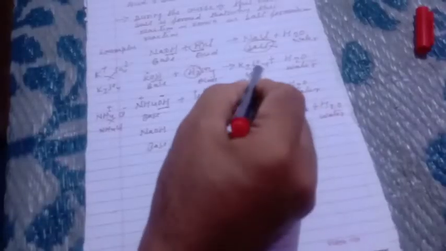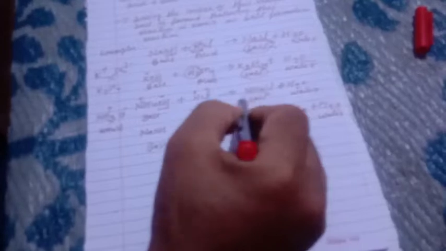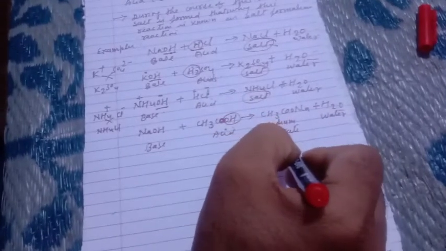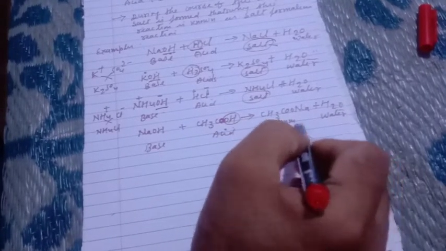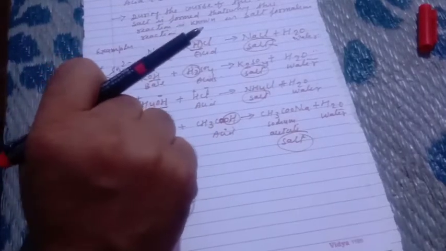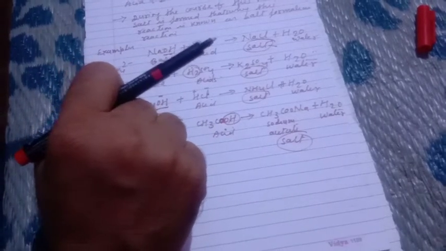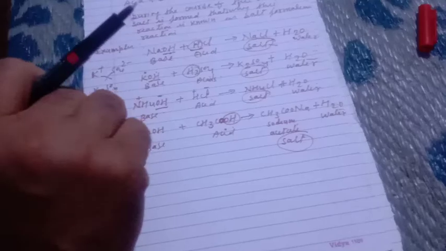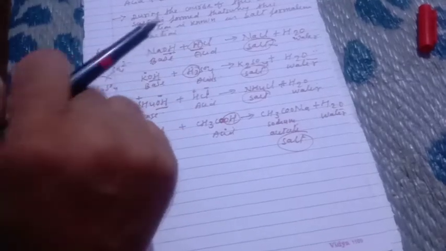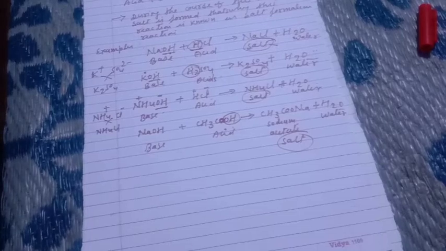Okay. So just see, here also salt is formed, here also salt is formed, and this is also salt only. So why is this reaction called neutralization reaction? Because during the course of these reactions salt is formed, and salt is neither acid nor bases. That is why they are called neutralization reaction. In this way your neutralization reaction is over.